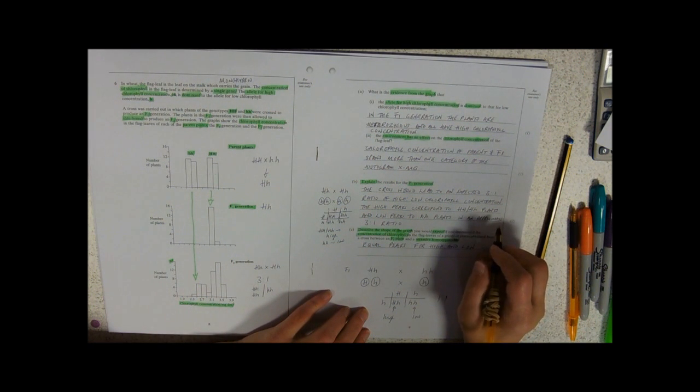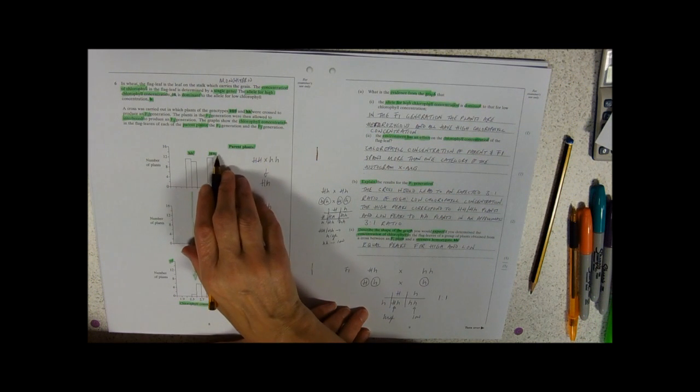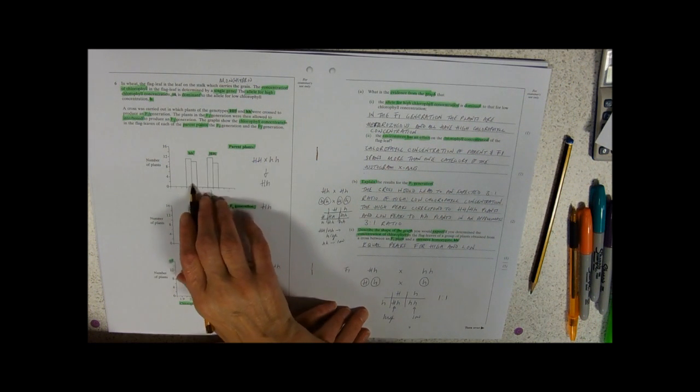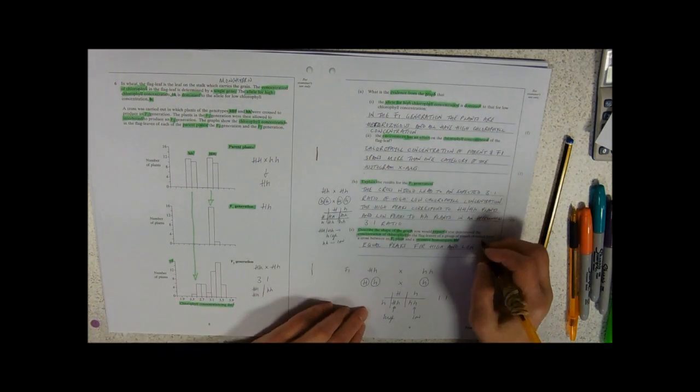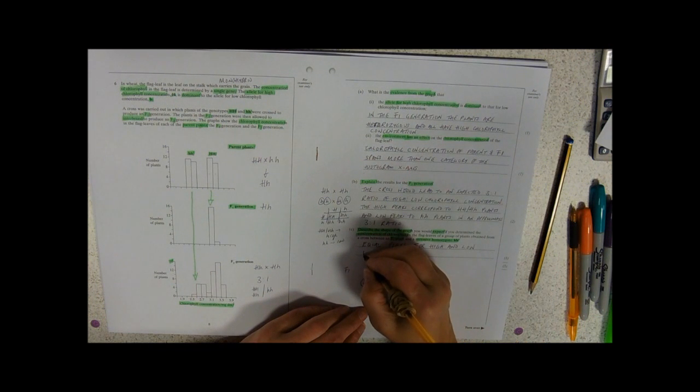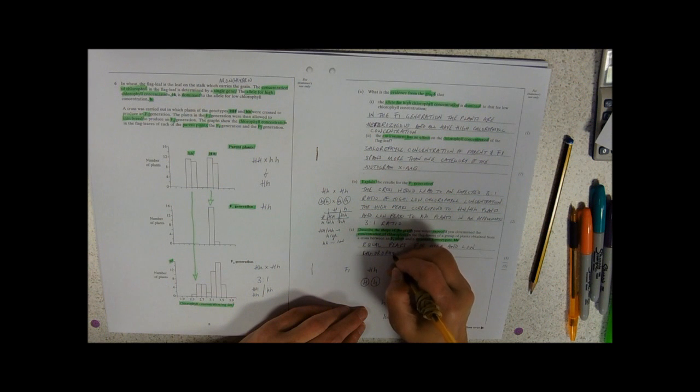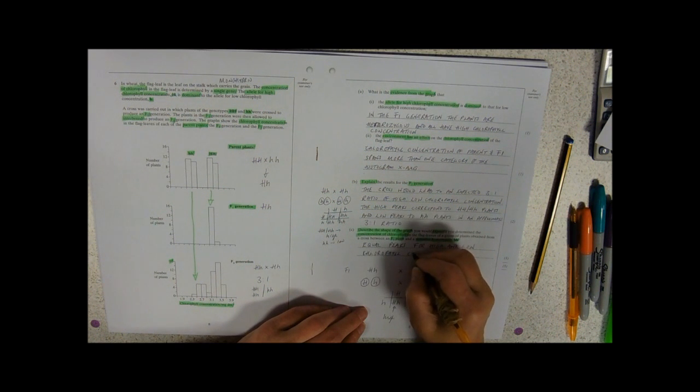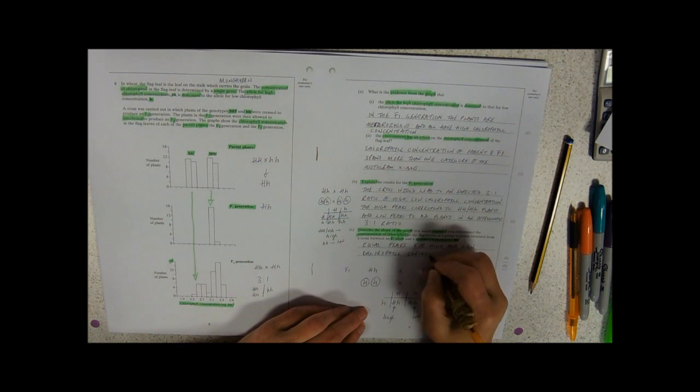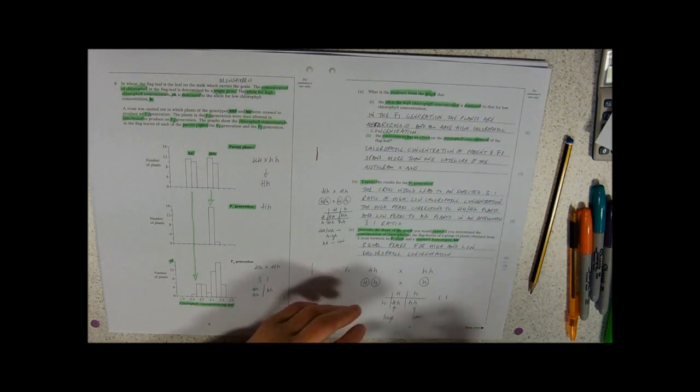So it'd effectively be like that graph, but these would be big H, little h ones. And I'm going to put chlorophyll concentration. I don't know what, I've read it. Super duper.